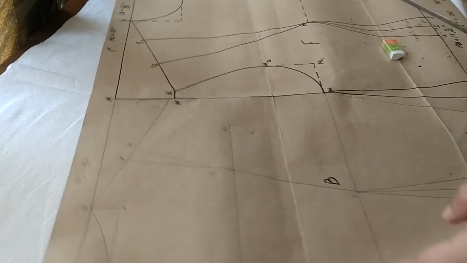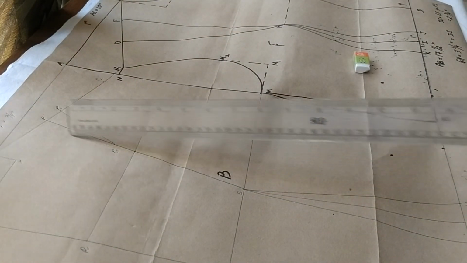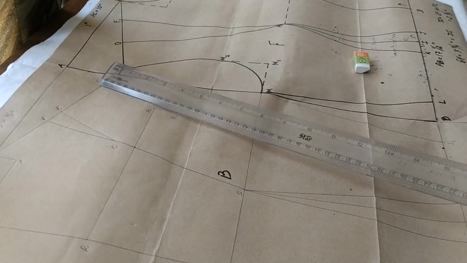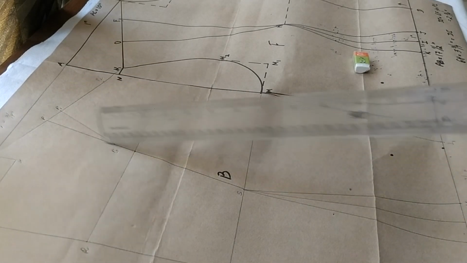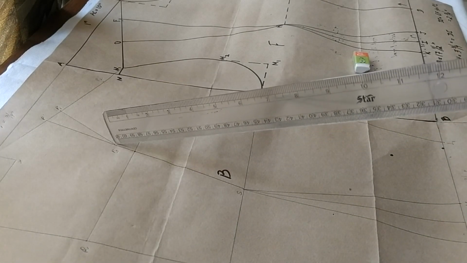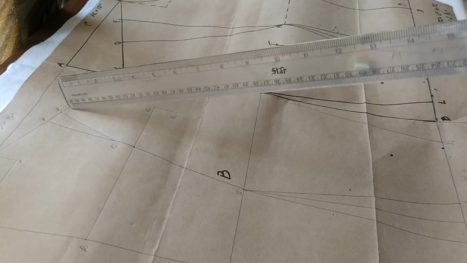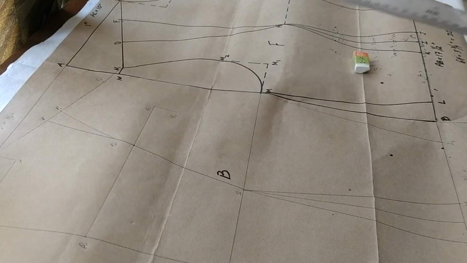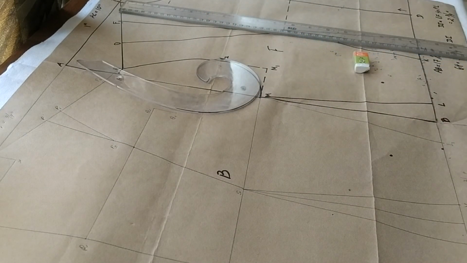It's that simple. I repeat again. You will extend S to P, so you'll join both the points together. It's going to be a slanting line. Then from the point of intersection of this line SP and RQ, you will mark a point 1 inch above that and label it as P3. Now join P3 with P1 for the shoulder dart leg.